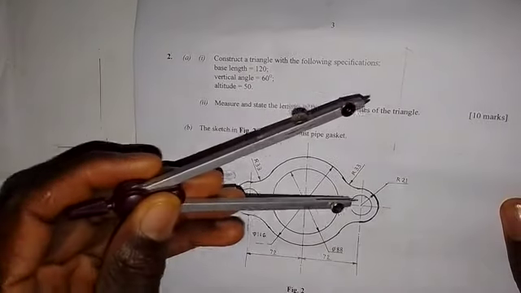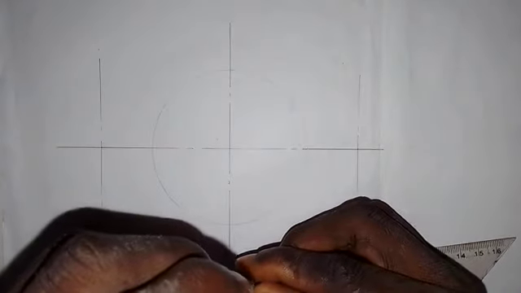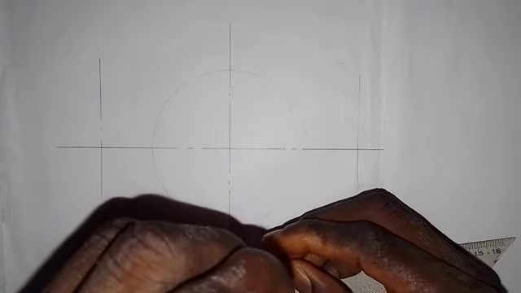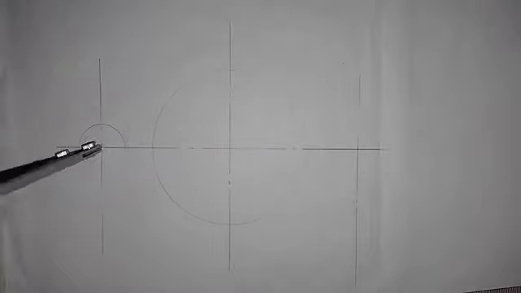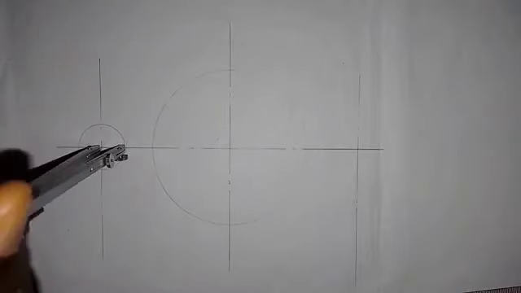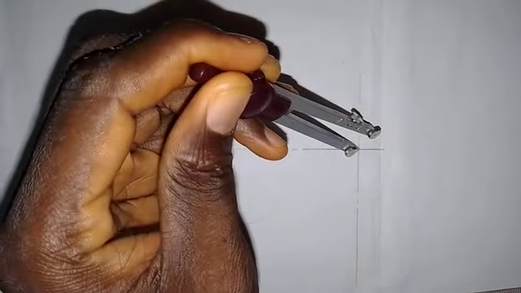Then the next thing that I'm going to do is draw this circle and also this circle. The diameter of that is 25, so the radius is 12.5. I will take a measurement of 12.5 millimeters. Then I'll put the compass at this point here, and I will draw a circle. Coming here also, I will draw a circle.